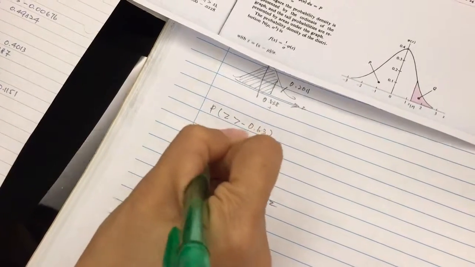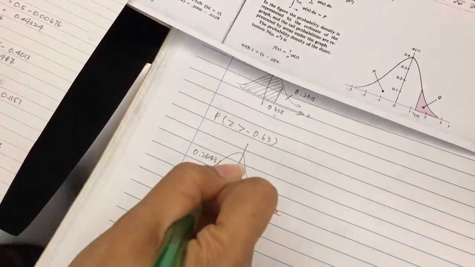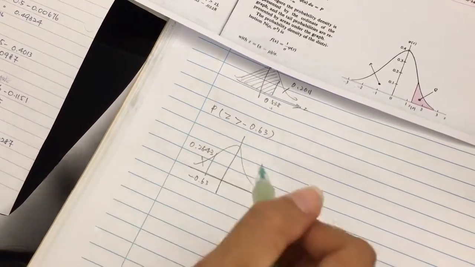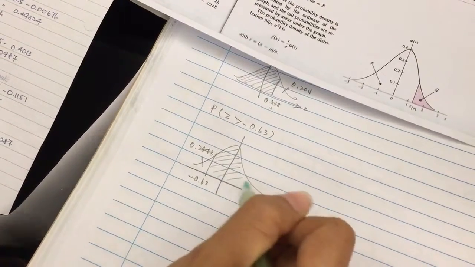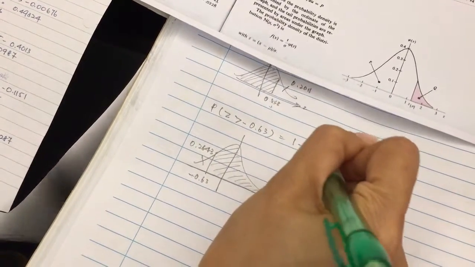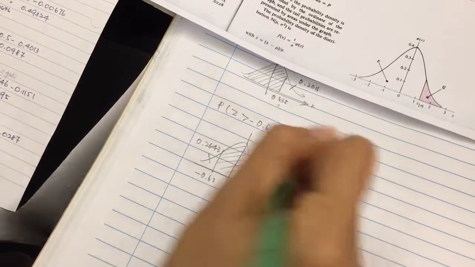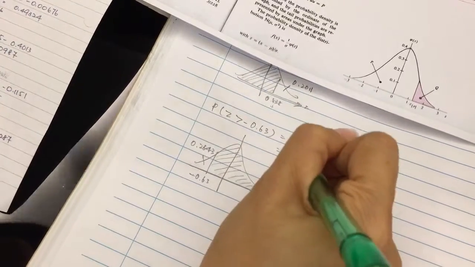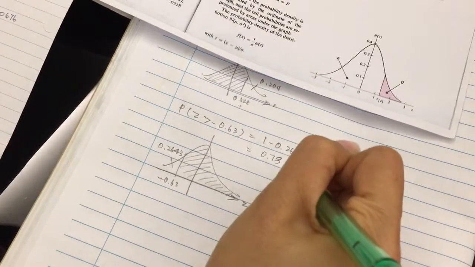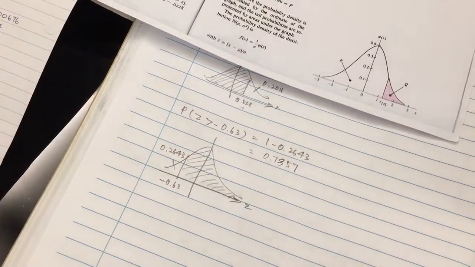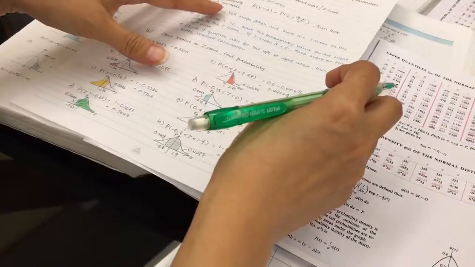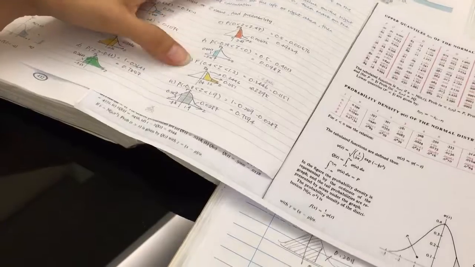So it's 0.2643. But is this what I want? I have to study what the question asks for. The question asks for more than. So that means I want the right side. So that means my answer is actually 1 minus 0.2643. Okay? So that will be 0.7357. Okay? Next, I skip some question to this one.